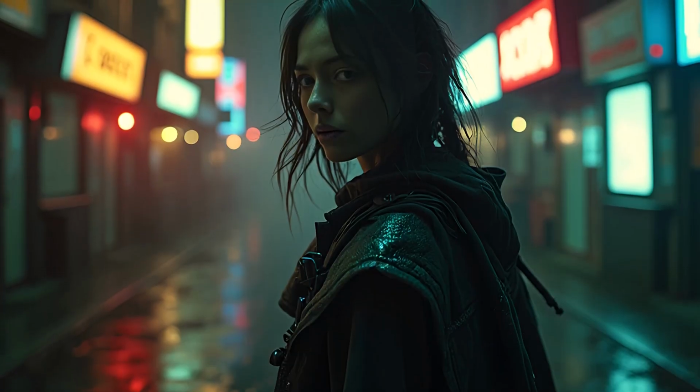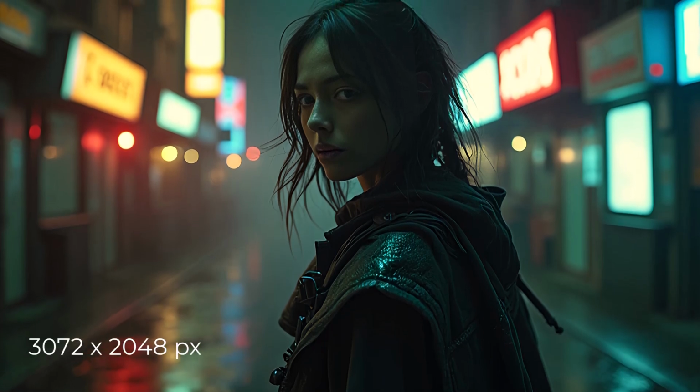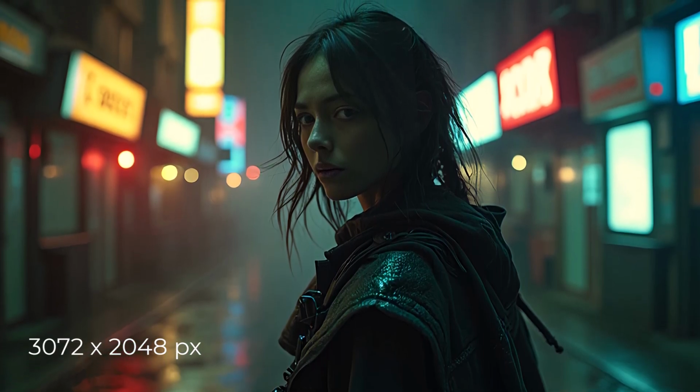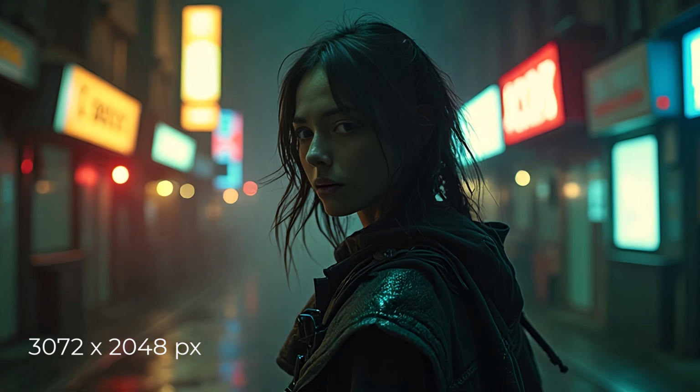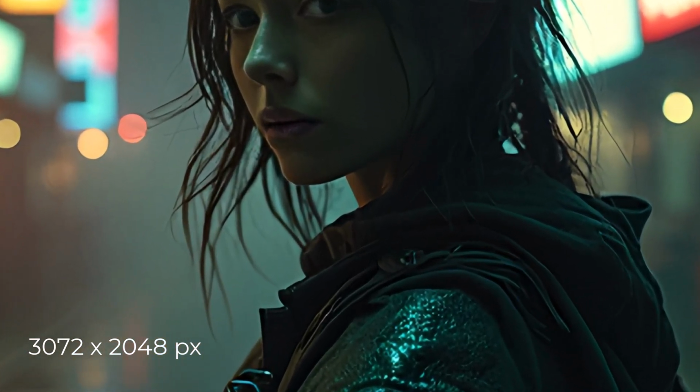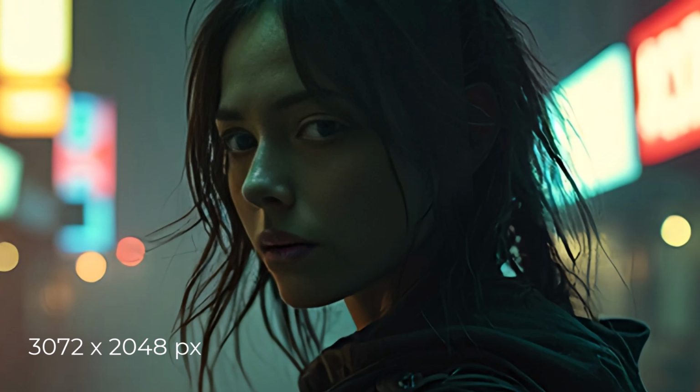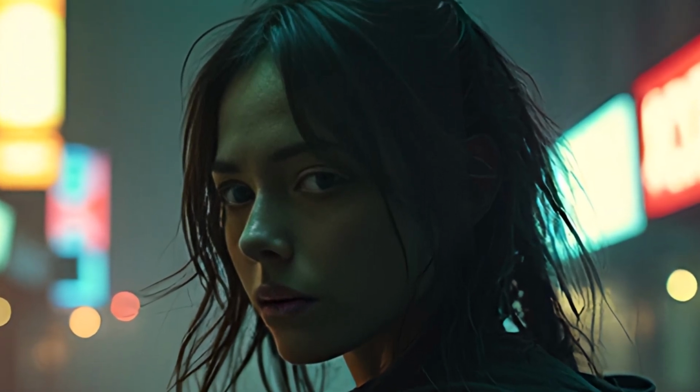You can see this image is 3072 pixels by 2048. So that's a pretty high resolution image. And zooming in on full screen, we get a pretty decent result. However, we do have more upscaling options. I'm going to explore those later in the video and compare the results.